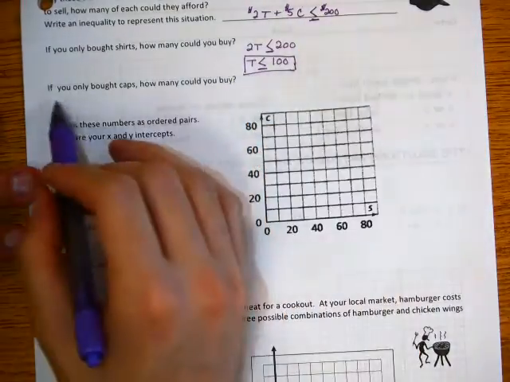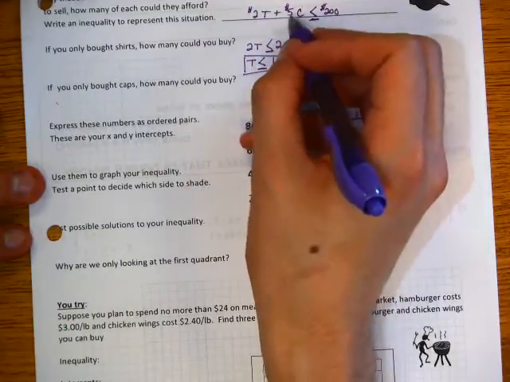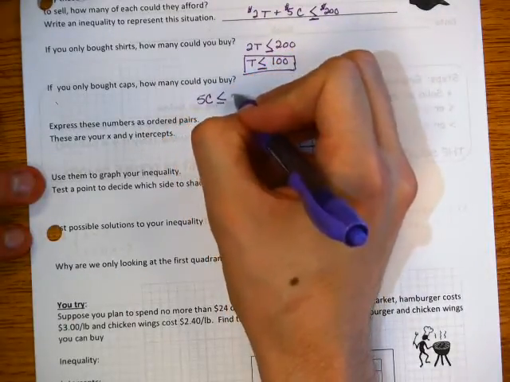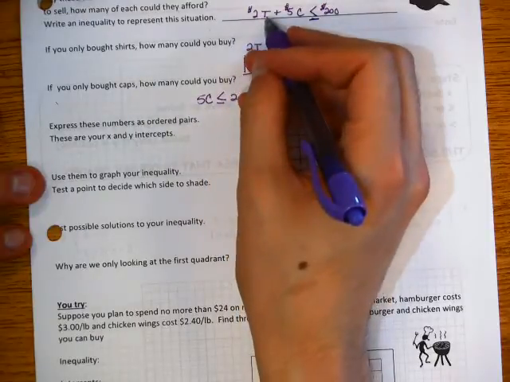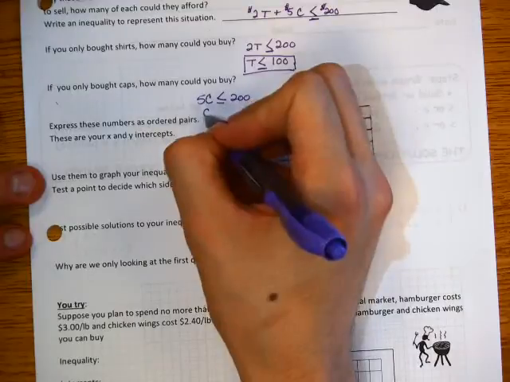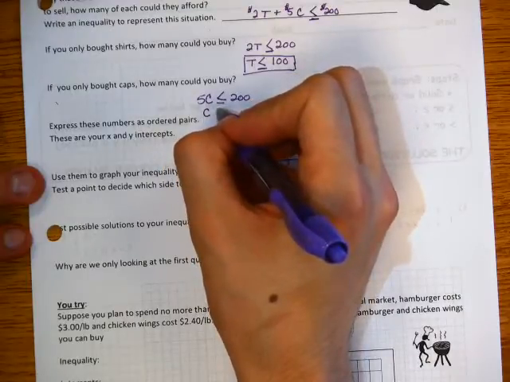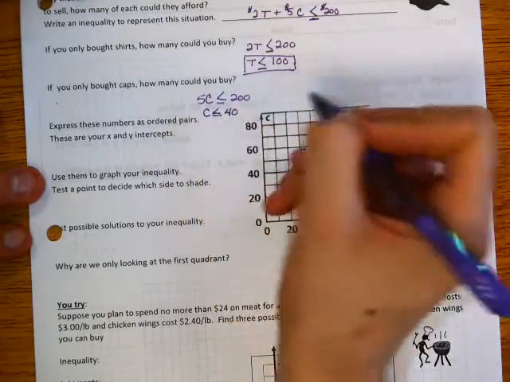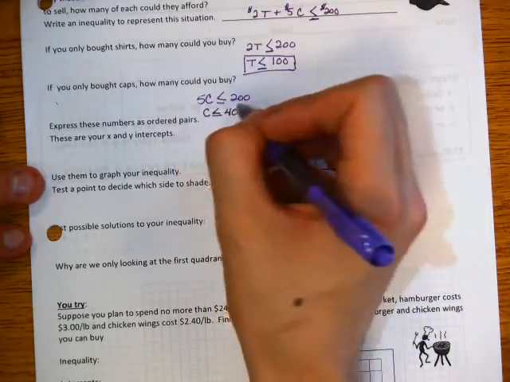Okay. If you only bought caps, how many could you buy? So same deal, $5 for each cap. Has to be less than or equal to $200. I'm leaving out that T part because I'm not worried about t-shirts. You divide both sides by 5, and what you end up with is 40 caps. Okay, so you can buy 40 caps.